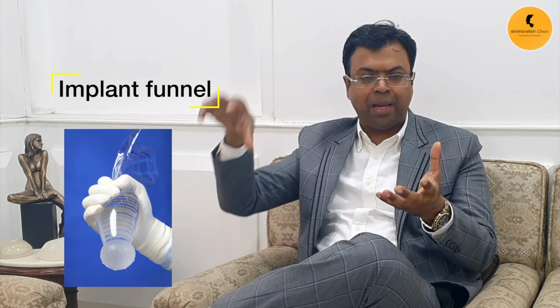Eighth. As I said, we use a no-touch technique for placing an implant. How do we do that? We use something called an implant funnel. This funnel is actually a plastic bag in which the implant is placed from the box, and this funnel goes into the skin incision, and we place the implant by pushing it through this plastic bag. This makes sure there is no human contact with the implant. The lesser the human contact, the lesser the chance of infection. So the implant funnel helps in reducing the chance of capsular contracture.